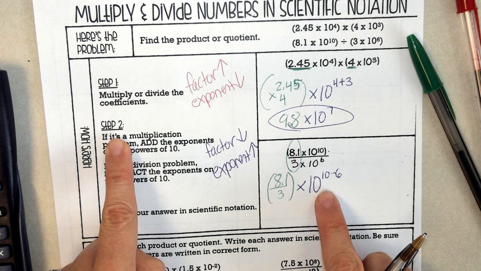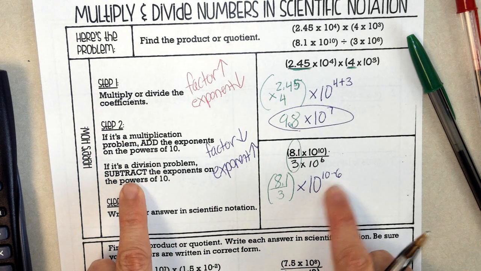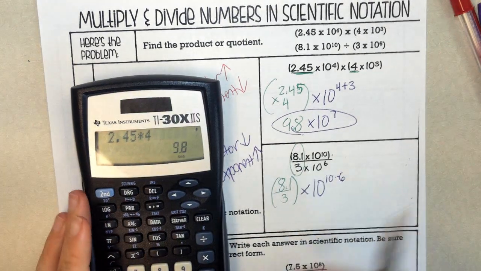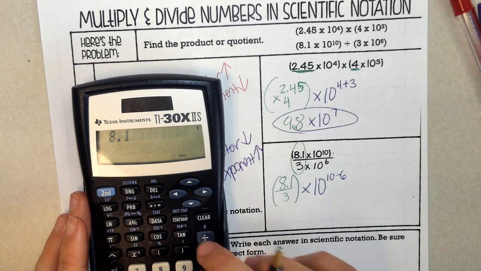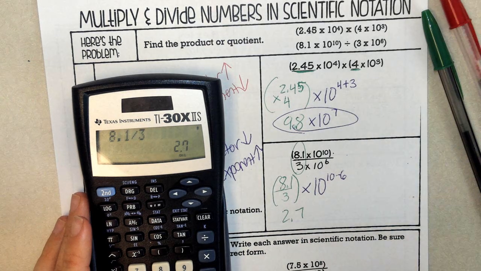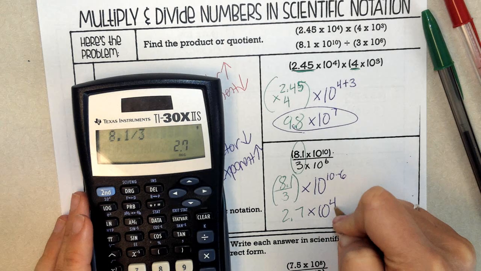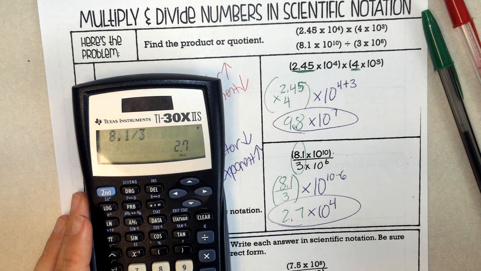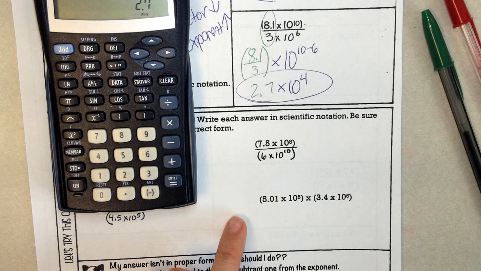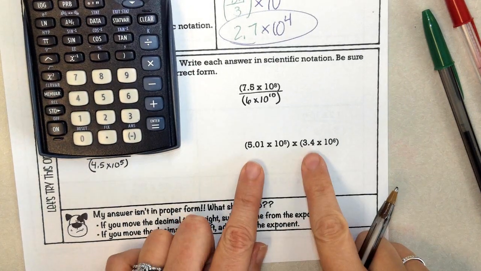Then I did step 2 in purple. If it's division problem, we subtract the exponents. So when I go to do that, 8.1 divided by 3 is 2.7, and it would be times 10 to the 4th power.